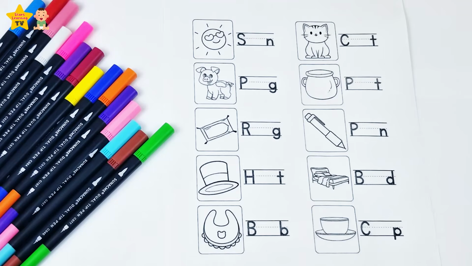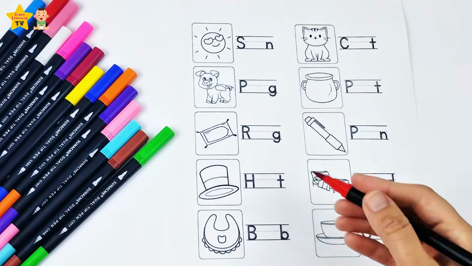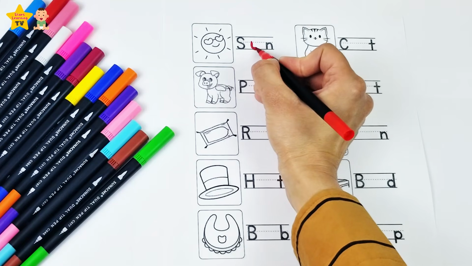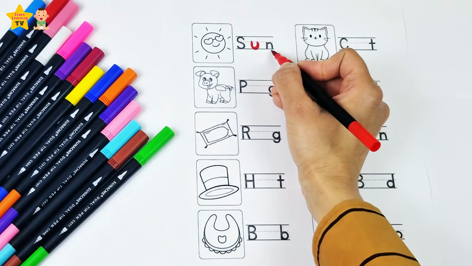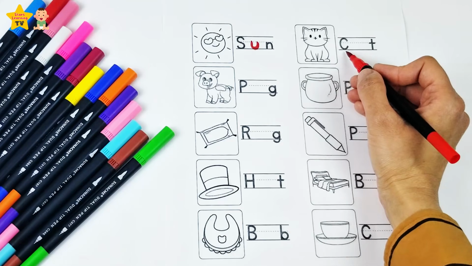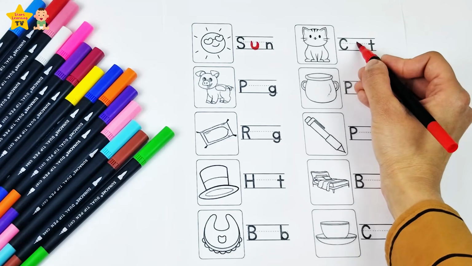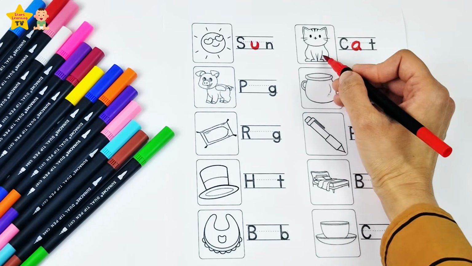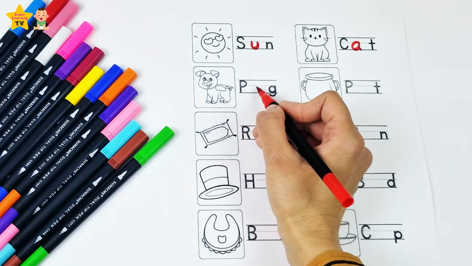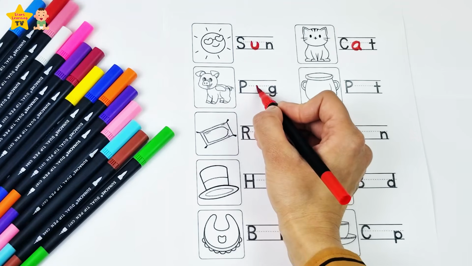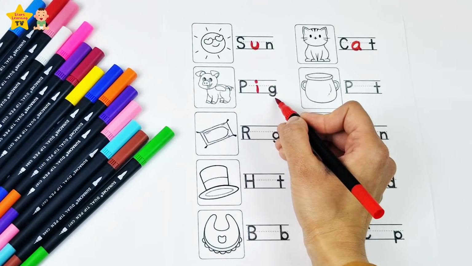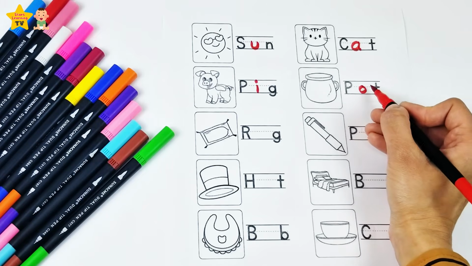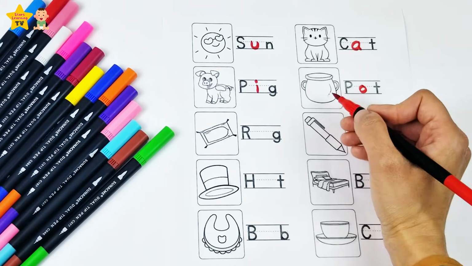Now complete the word by putting the magical alphabets. S, U, N, sun. C, A, T, cat. Pig. P, I, G, pig. P, O, T, pot.